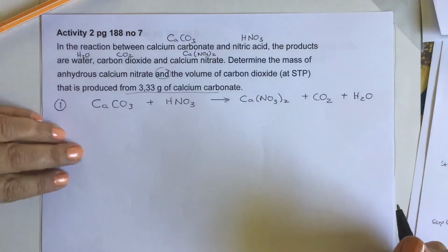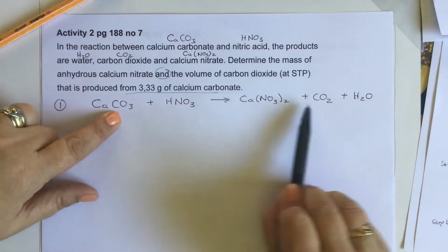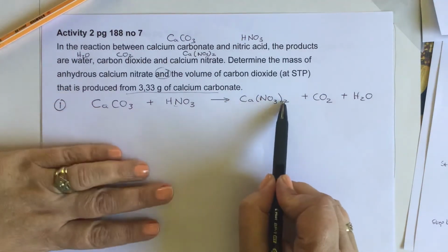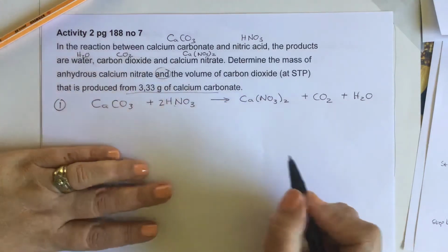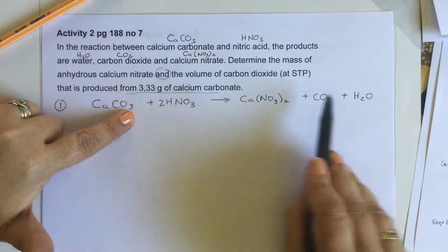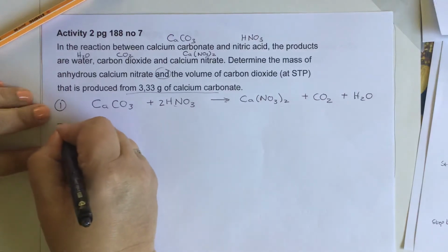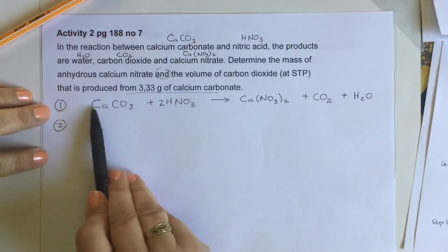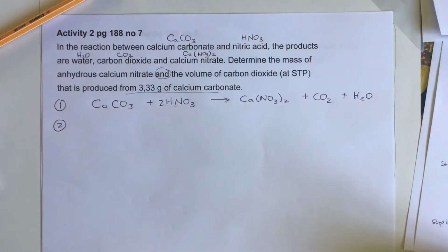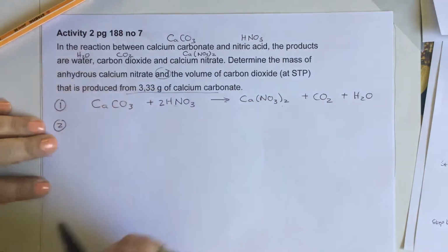Right. Balanced. First, is the calcium balanced, yes. Carbon balanced, yes. Nitrate balanced, no. To balance it, I put a 2 in front of it. That made no change to the previous one, so we can go on. Hydrogen balanced, yes. And there we have a balanced equation. Next step, I see that my ratio is 1 to 2 forms, and all of the others form 1, 1, and 1 mole.